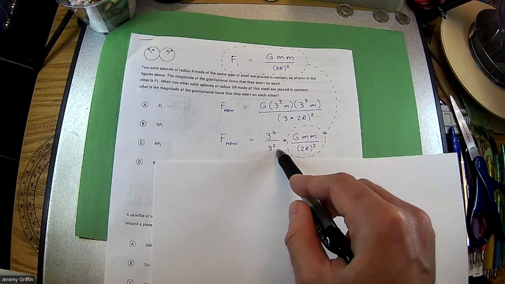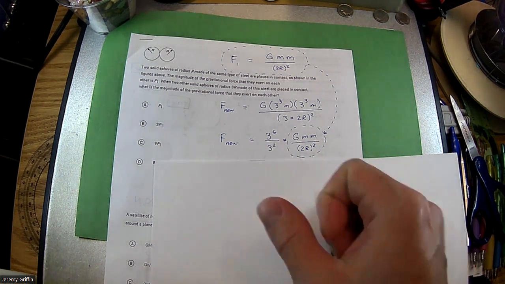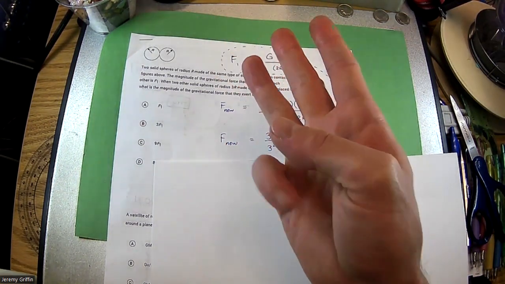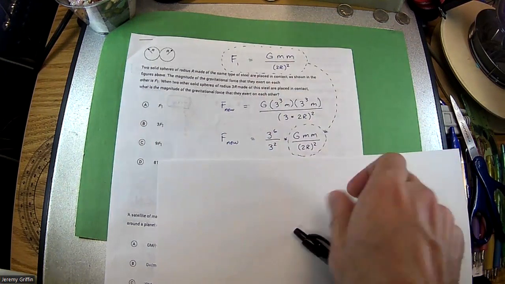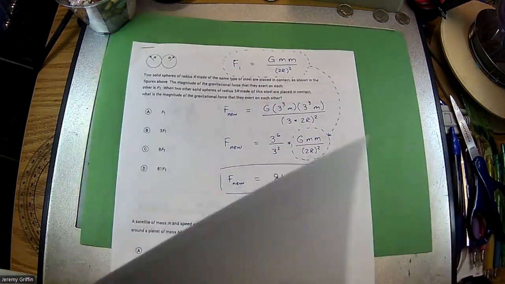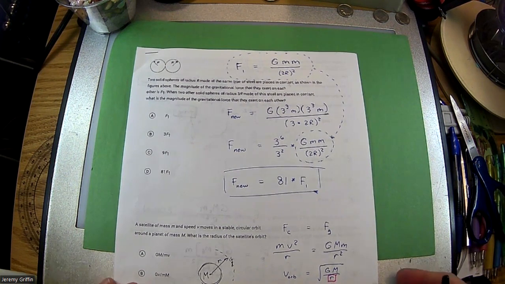Is that like 3 to the 4? Hey guys, what is 3 to the 4? See, 3 times 3 is 9, times 3 is 27, times 3 is 81. So 81 times the force is the answer. Okay, guys, got that? That's probably the fastest way you can solve that one. All right. Next one.